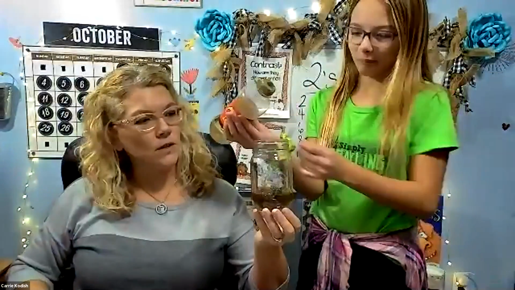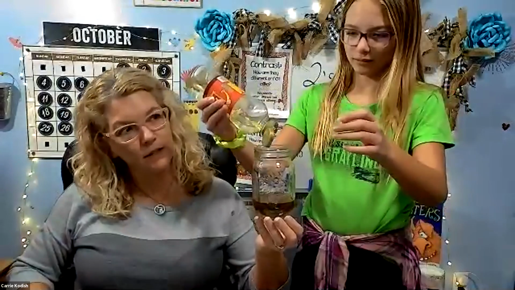This is the Karo corn syrup, and you'll watch how she puts that in there. Maybe this will help so you can see the difference in the layers. Go ahead, my handy assistant.